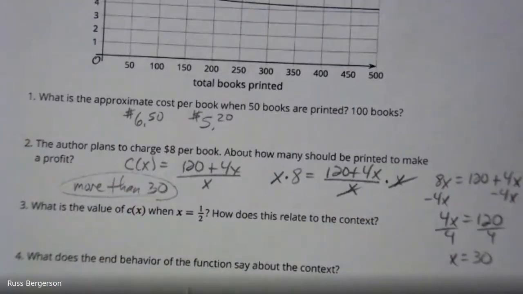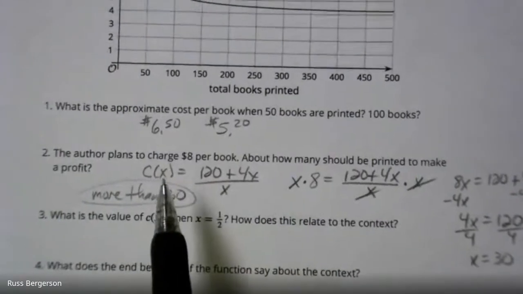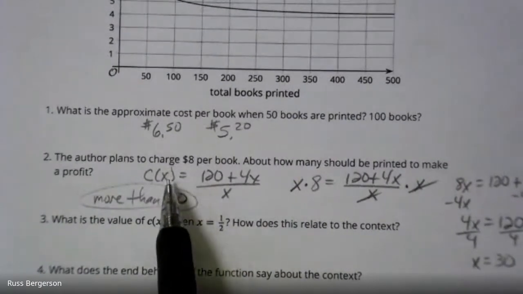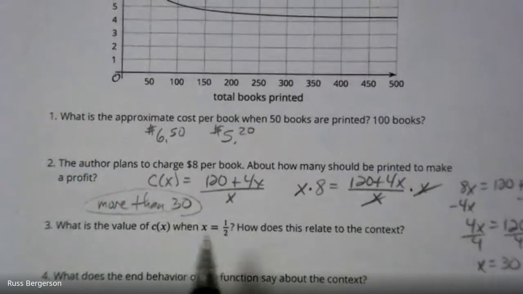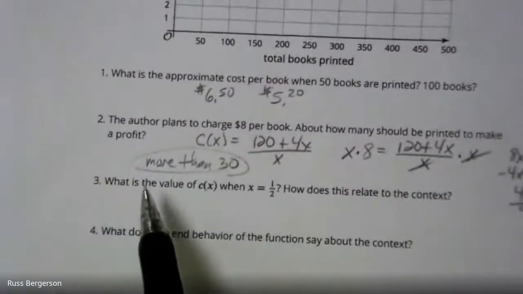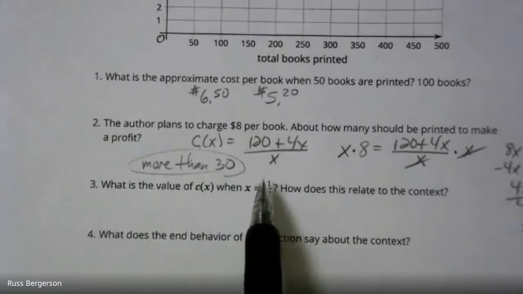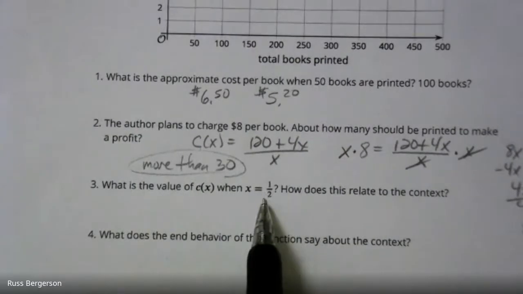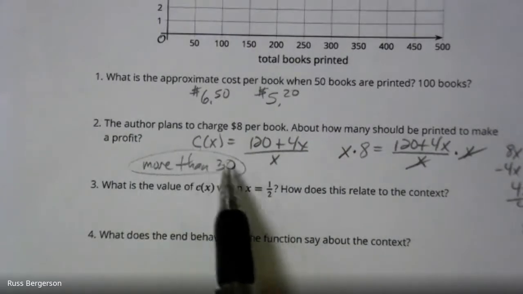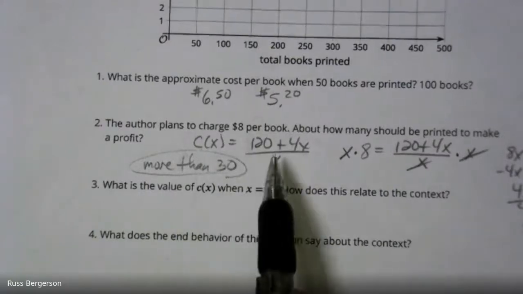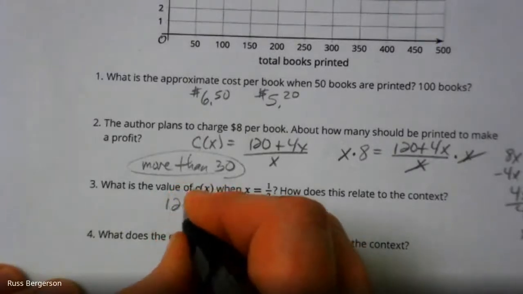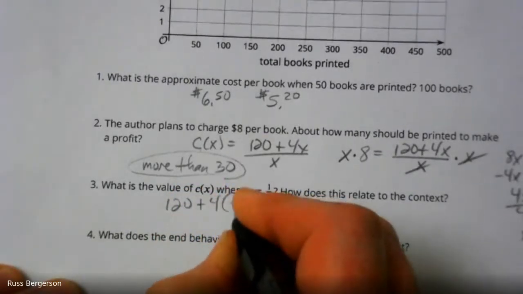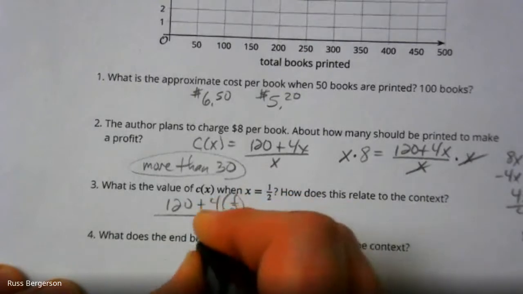Okay, so x represents the number of books you're going to print, and the answer that you get tells you the cost per book. So let me ask you this question. What is the value of C of x when x is 1/2? So what is the value of this function C when x is a 1/2? You're going to have to do 120 plus 4 times 1/2 all over 1/2.